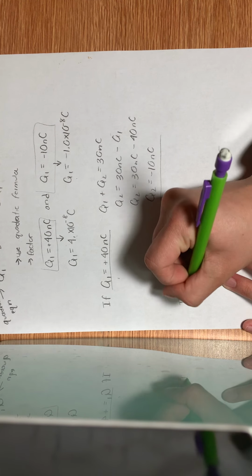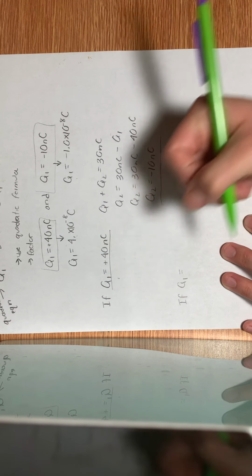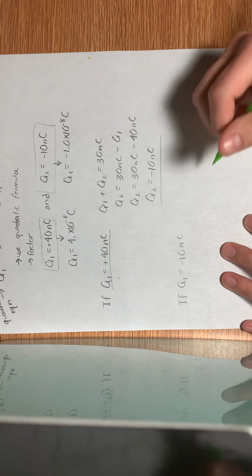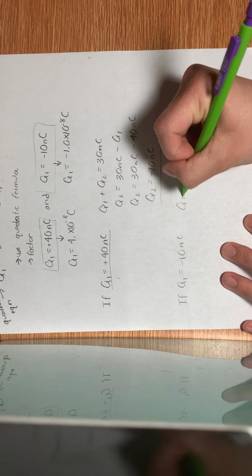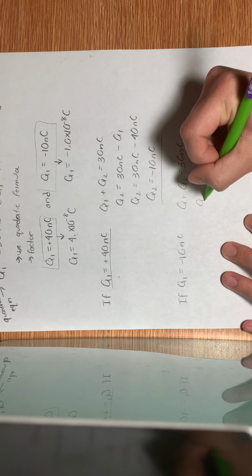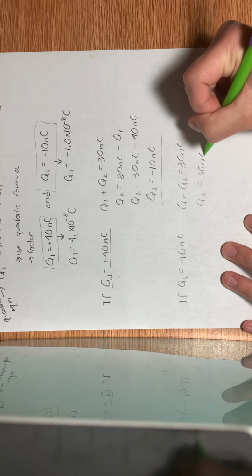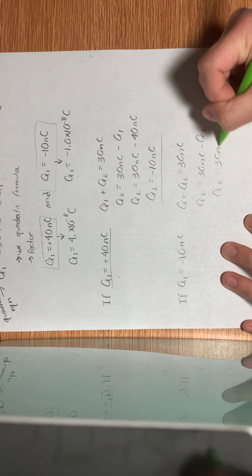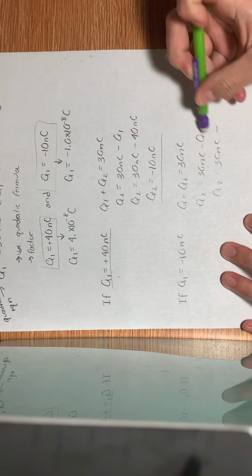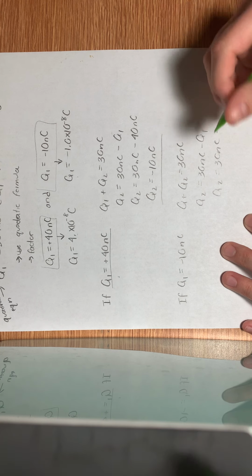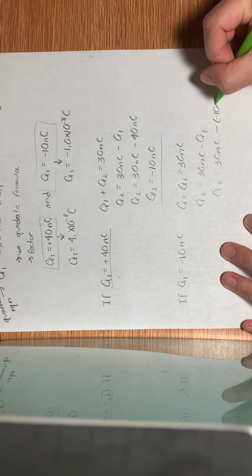But also Q1 could be negative 10 nanocoulombs. If that were the case, we do the same thing. Q2 would have to be 30 nanocoulombs minus Q1, minus negative 10 nanocoulombs.